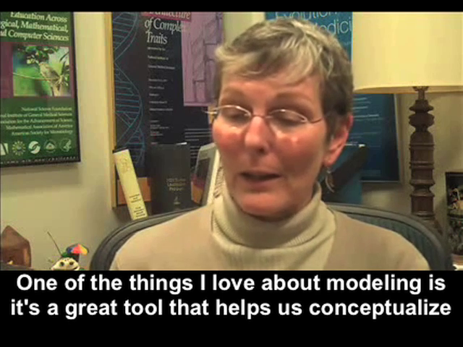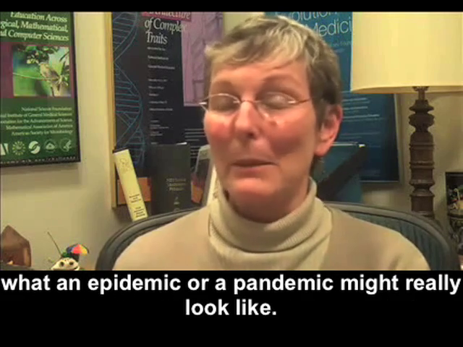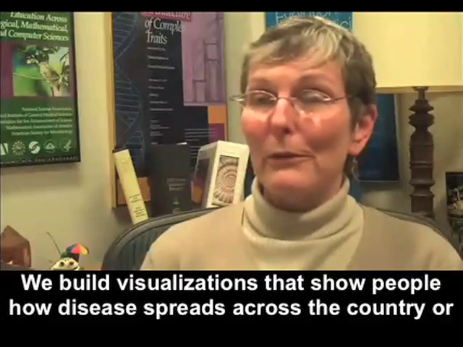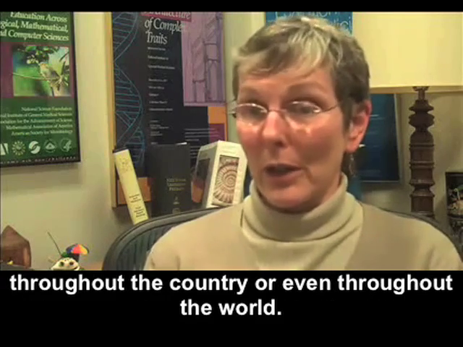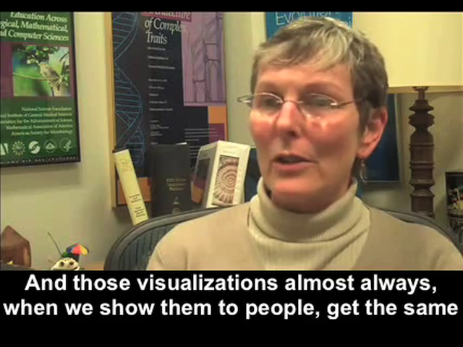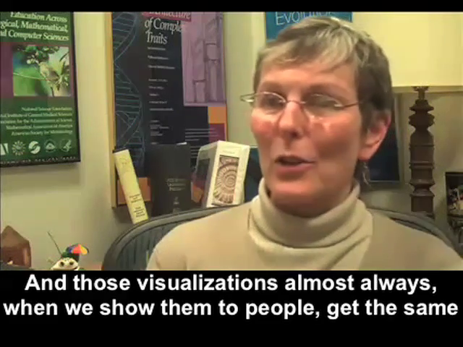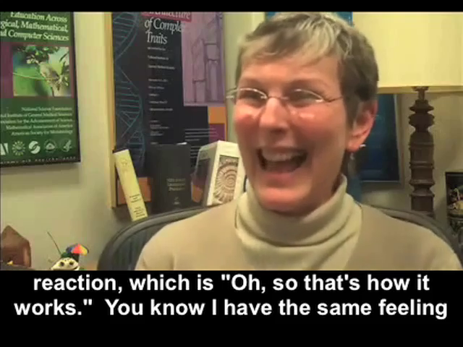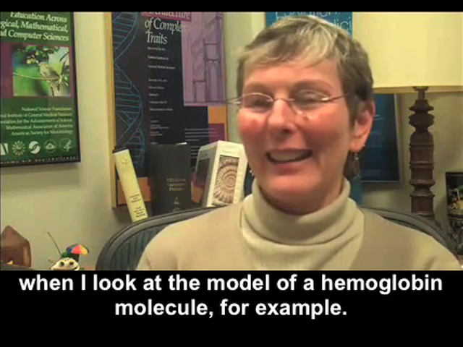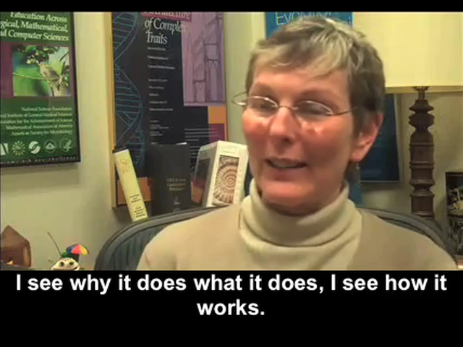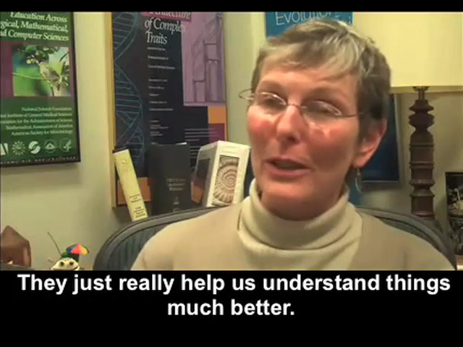One of the things I love about modeling is it's a great tool that helps us conceptualize what an epidemic or a pandemic might really look like. So we build visualizations that show people how disease spreads across the country or even throughout the world. And those visualizations almost always, when we show them to people, get the same reaction, which is, oh, so that's how it works. I have the same feeling when I look at the model of a hemoglobin molecule, for example. And all of a sudden, I see it. And I see why it does what it does. I see how it works. And the same is true when we build these infectious disease models. They just really help us understand things much better.